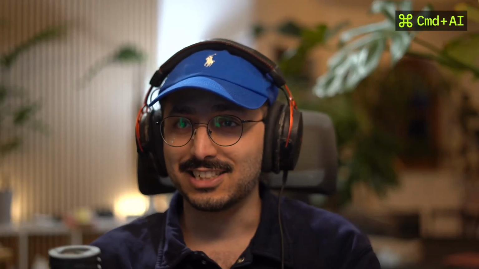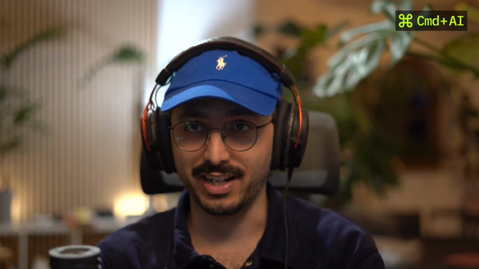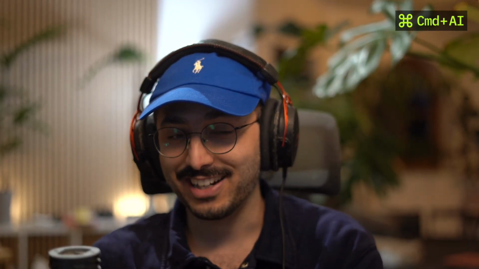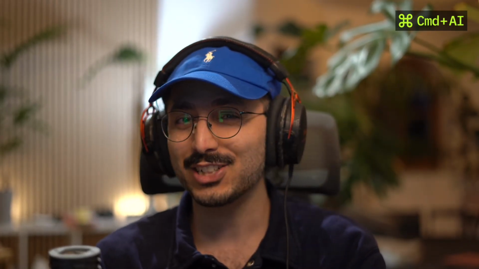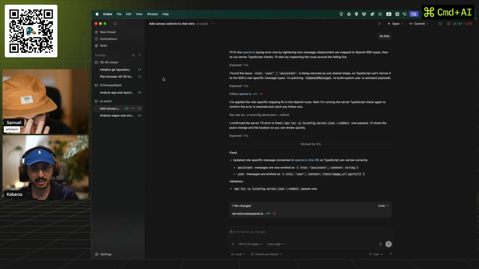OpenAI is showing an entire new way of building apps with AI. It has a UI and I'm loving it, but I'm not using it as much as I really wanted to. So here we have the Codex app. The naming is probably confusing. You've heard Codex, but this is the Codex desktop app, and it is a whole new way of building with AI.